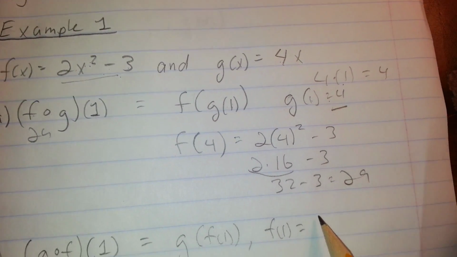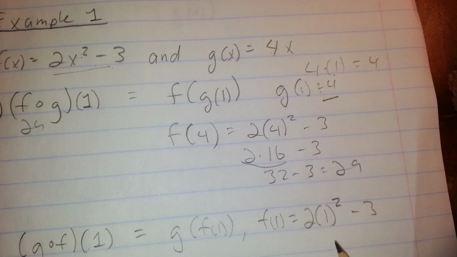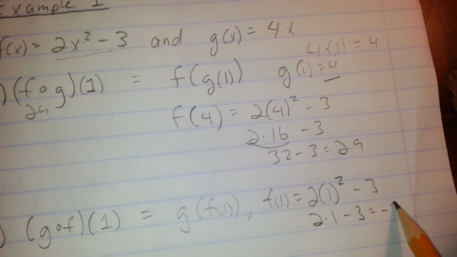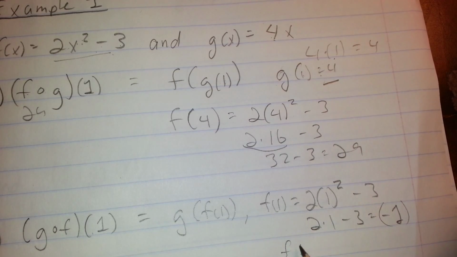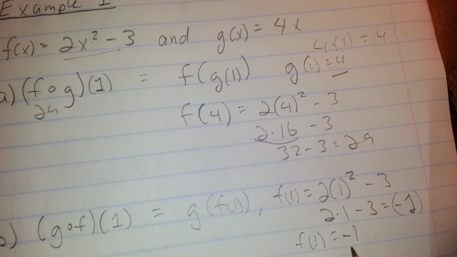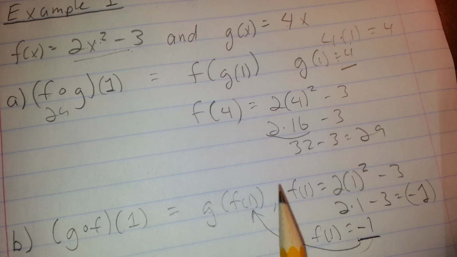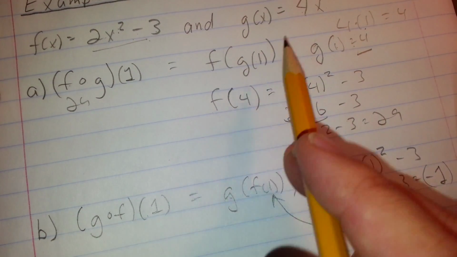That'll be 2 times 1 squared minus 3, which is 2 times 1 minus 3 equals negative 1. So f of 1 equals negative 1. That is now my input for g. The output of f of 1 is negative 1, and that's the input for g, okay?